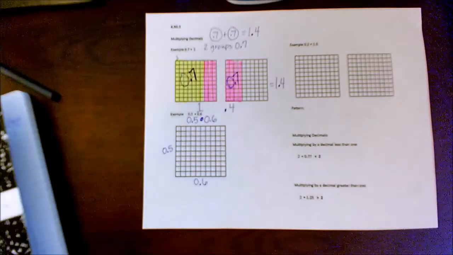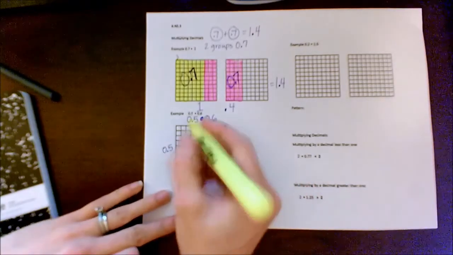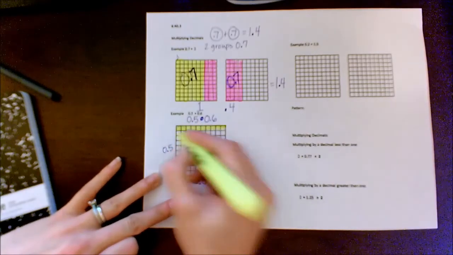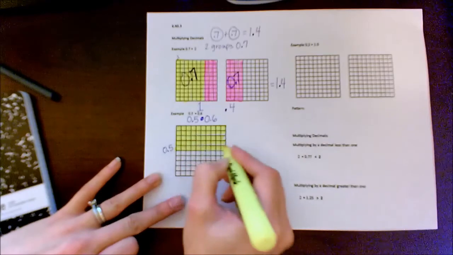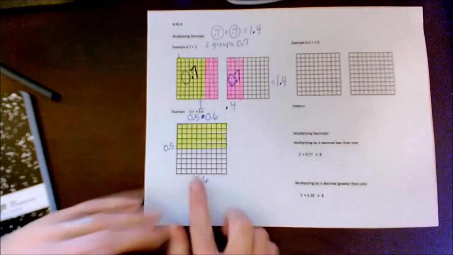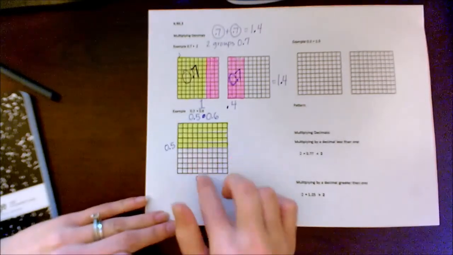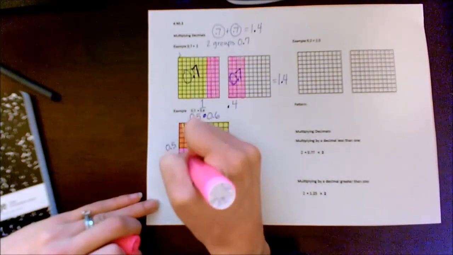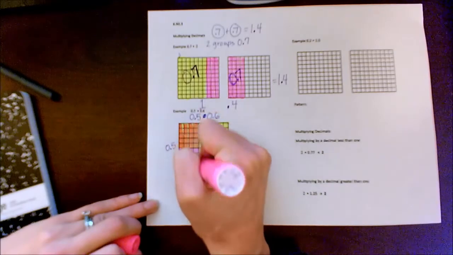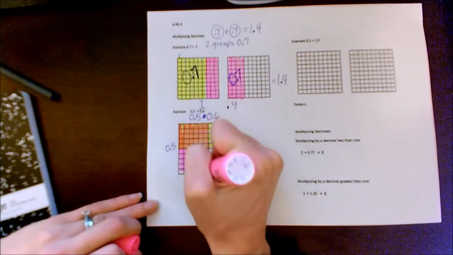So I'm going to start with my 5/10. 1/10, 2/10, 3/10, 4/10, 5/10. I'm going to multiply it times 6/10, so the 6/10 is going the other direction. 1/10, 2/10, 3/10, 4/10, 5/10, 6/10.